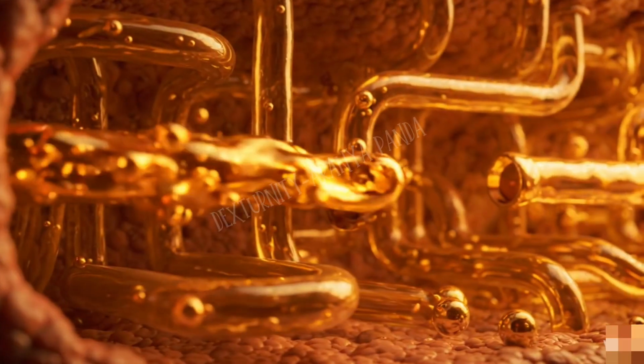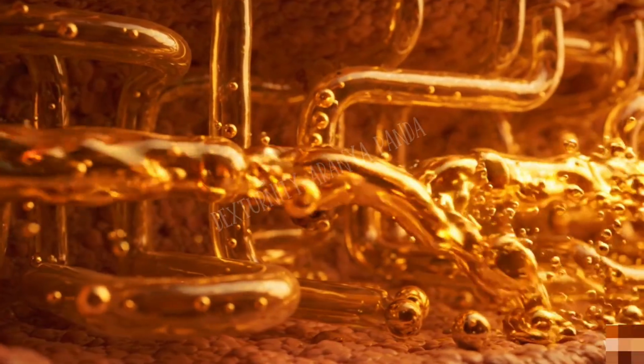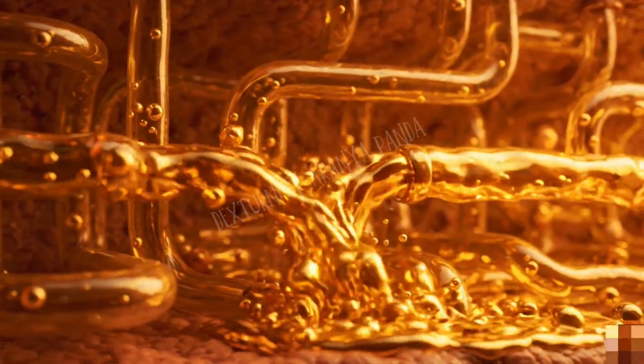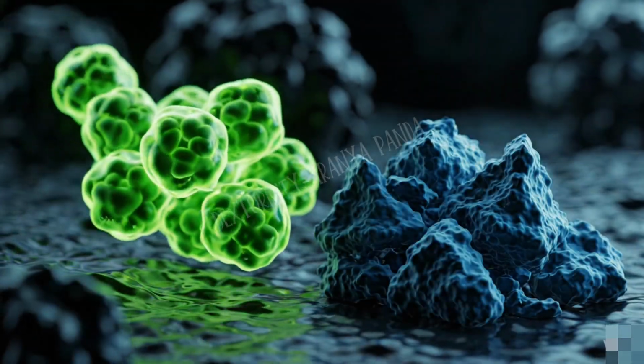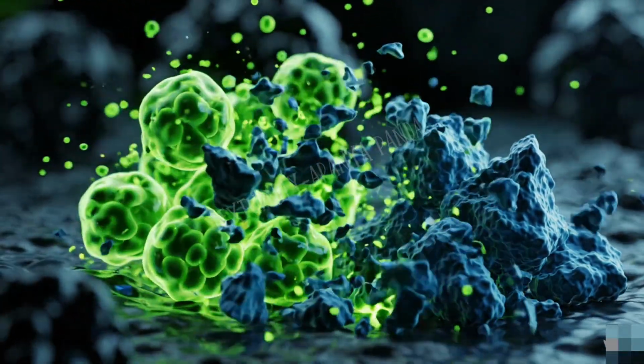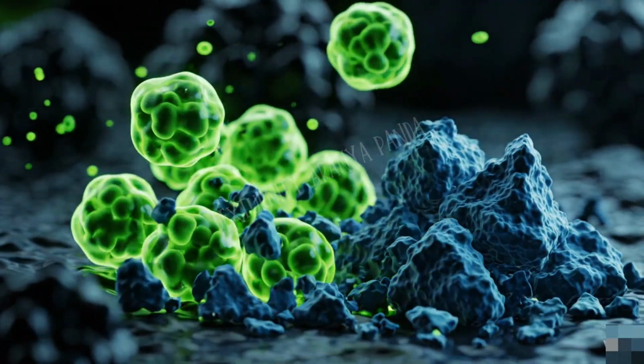The smooth ER lacks ribosomes. It acts as a chemical refinery, synthesizing lipids and detoxifying poisons. Lysosomes are the waste disposal units, packed with enzymes to dissolve debris and recycle physical matter.